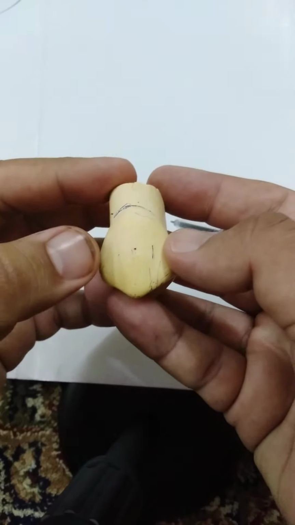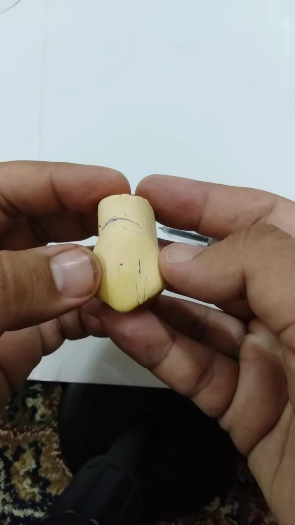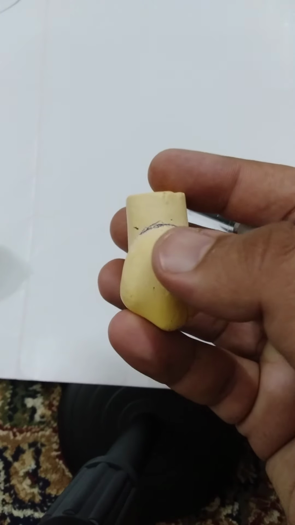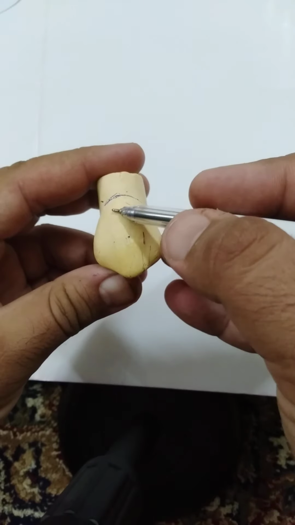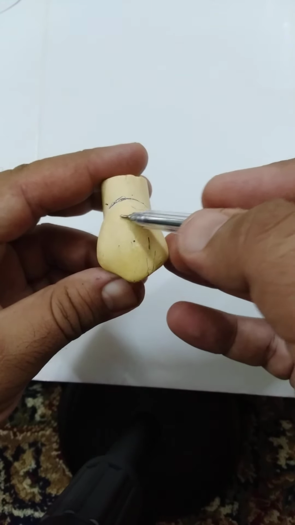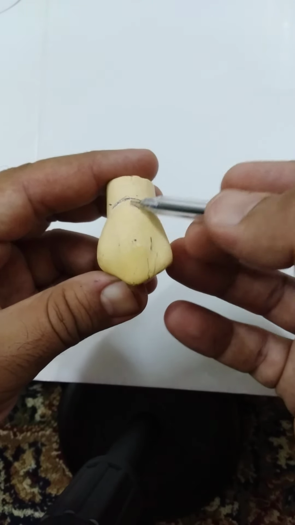These correspond to the three buccal lobes: the mesiobuccal lobe, middle buccal lobe, and distobuccal lobe. Imbrication lines are present on the cervical third of the buccal surface. The height of contour of the buccal surface is in the cervical third.